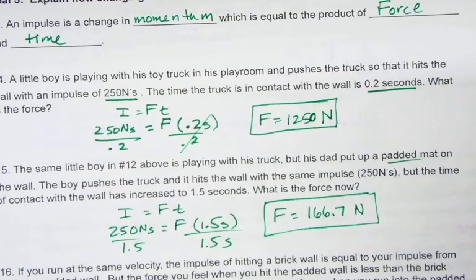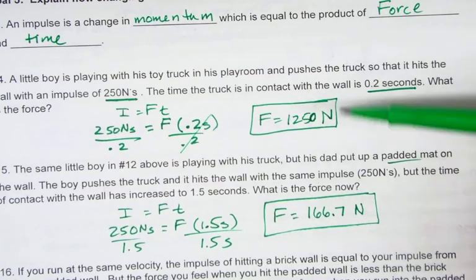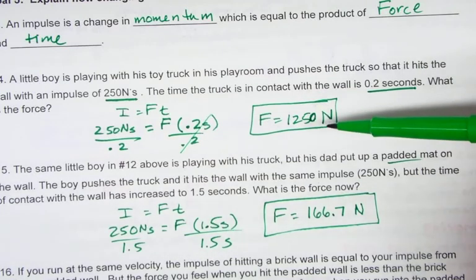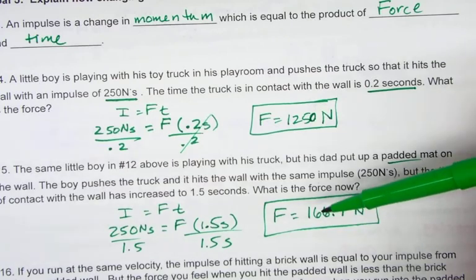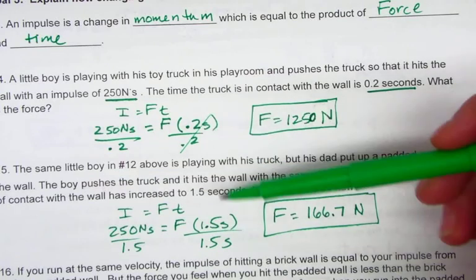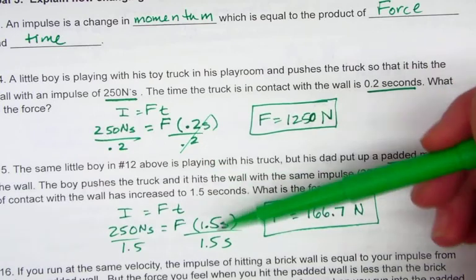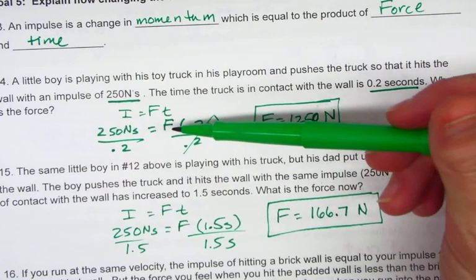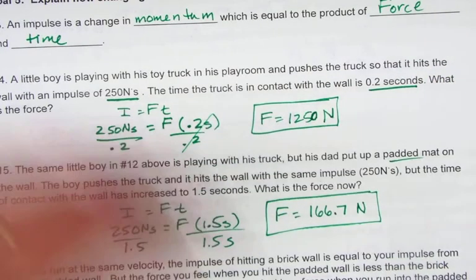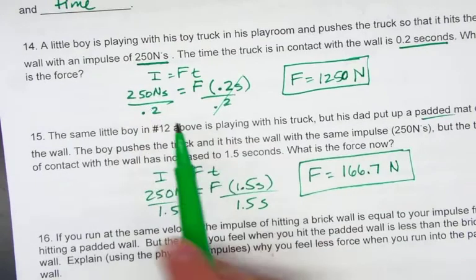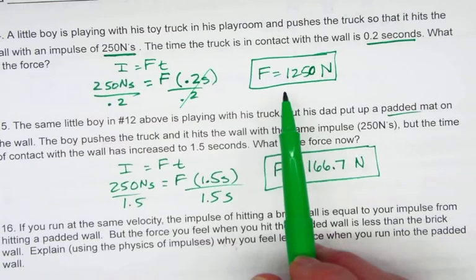All right. So what I want to draw your attention to here is, notice the force here was 1,250. This force in comparison is a lot less. So we've talked about over and over, if you are increasing that time, right? If you're increasing the time for an impulse, then the force is going to decrease. Okay, so this goes to show same situation, impulse is the same, the time was increased, but the force decreases.